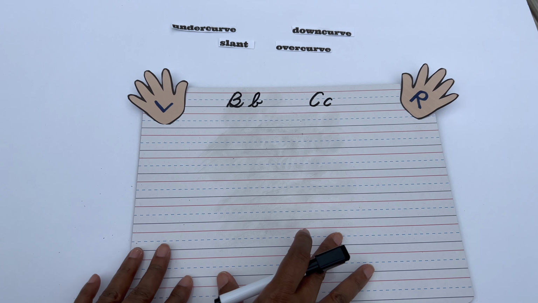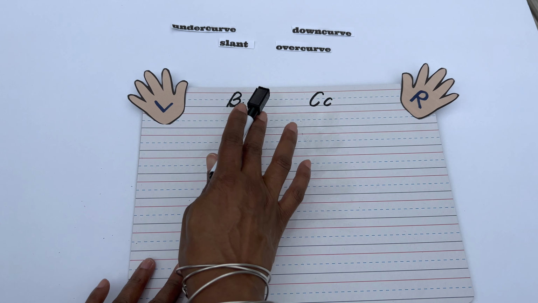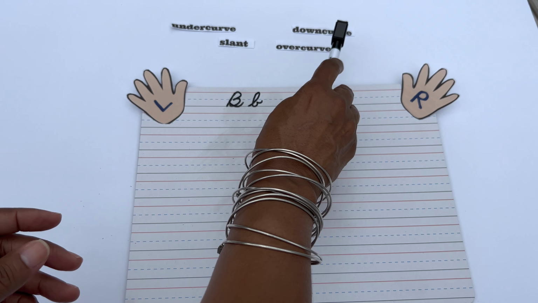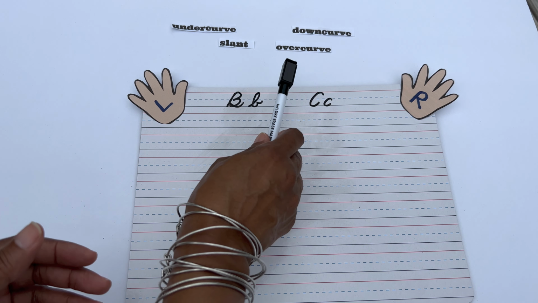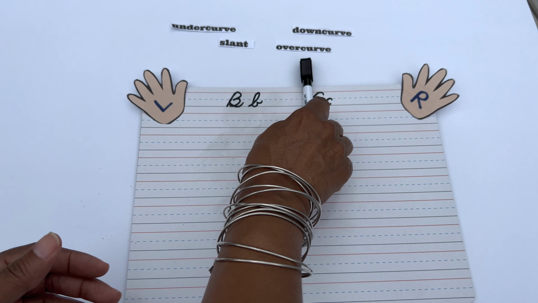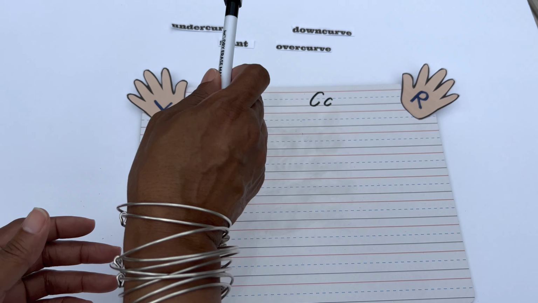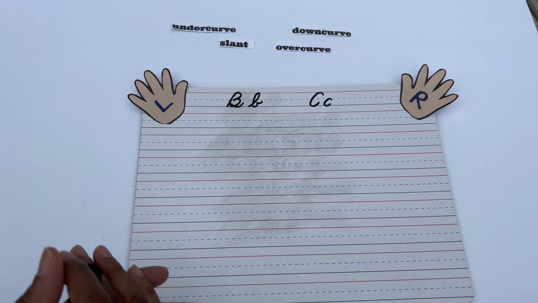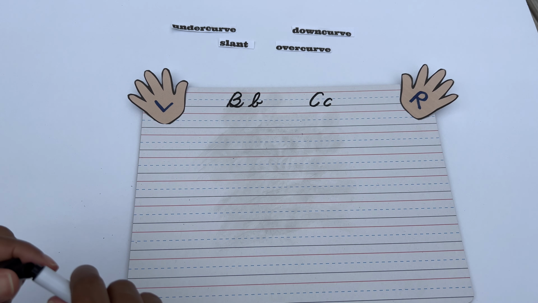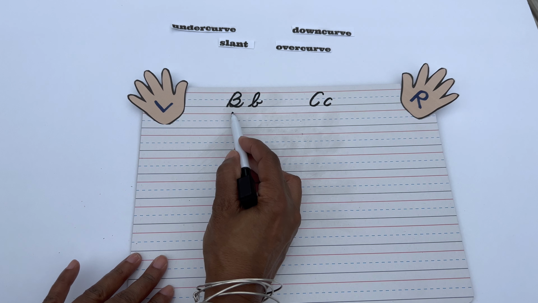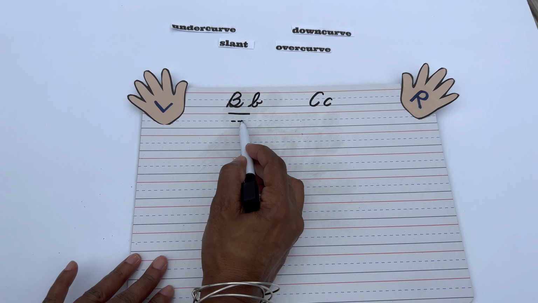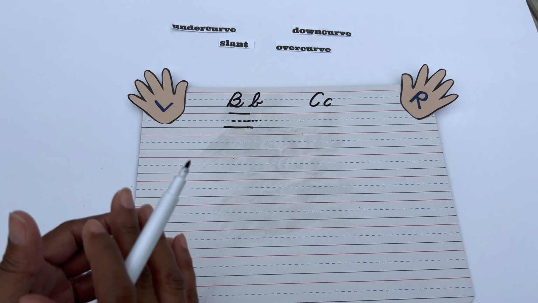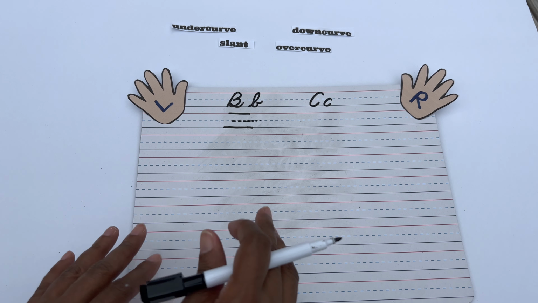So today on this lesson, we are on the letters B and C. And today we're going to be using the down curve, the over curve, and the slant. Now, if you don't know what those terms mean, please be sure to check out the video in the description, which is an introduction to cursive writing where I explain all of those lines. Also, I explain what this line means, which is upstairs, this line here, which is the first floor, and this line, which is downstairs. I go into that in more detail in the introductory YouTube video. All right, so let's get started.